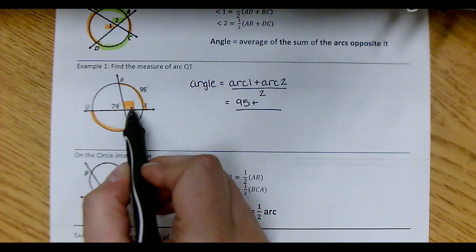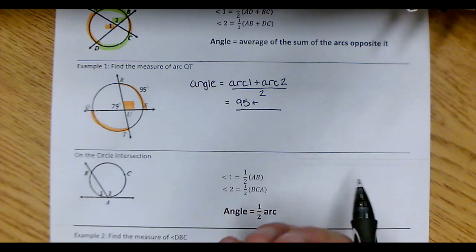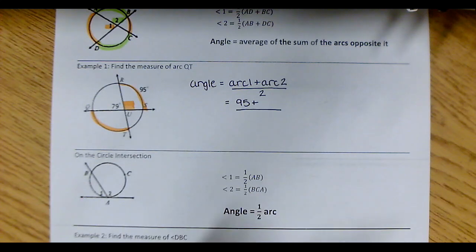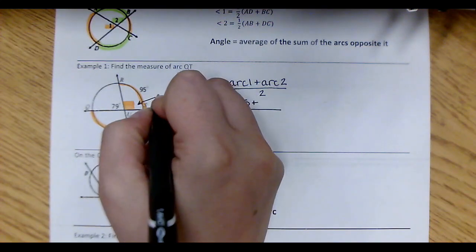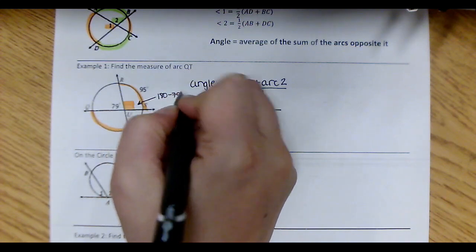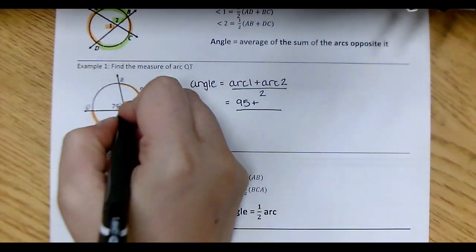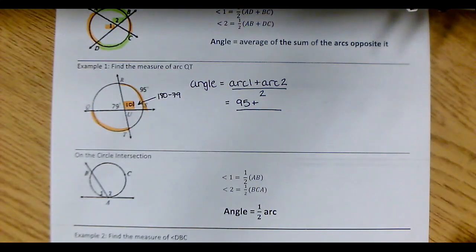And we know something about linear pairs like this. Remember, linear pair just means that they're right next to each other and on a straight line. So that means that since linear pairs are supplementary, we can do 180 minus that 79, and we'll find out the angle that we're looking at is 101.